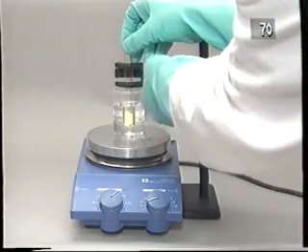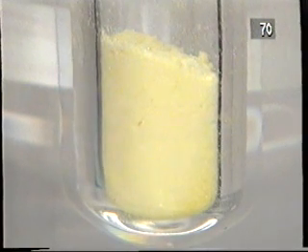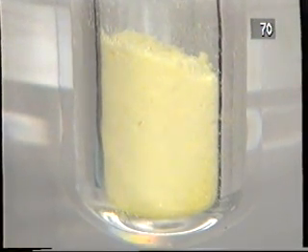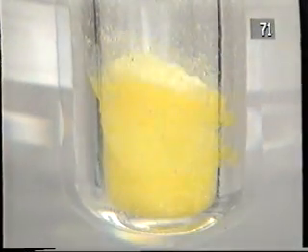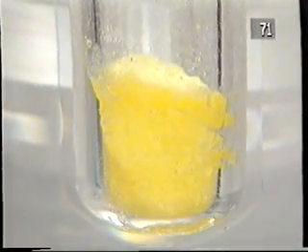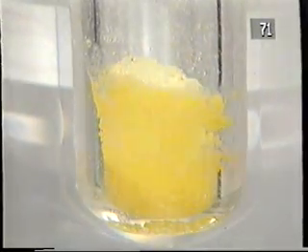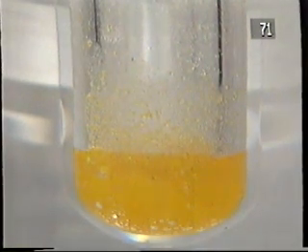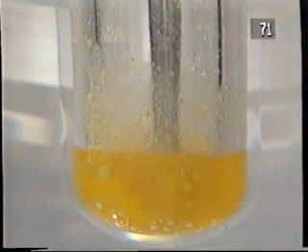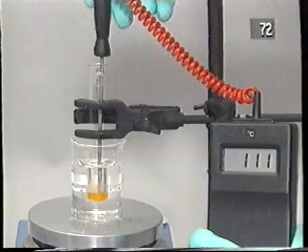Sulfur is also a solid at room temperature. I'll warm it in a bath of heated oil. It soon begins to melt. The molten liquid sulfur is yellow, like the solid. I can take the temperature of the freshly melted sulfur by using this probe. The melting temperature of sulfur is only about 110 degrees Celsius.